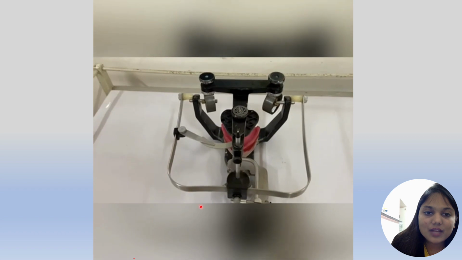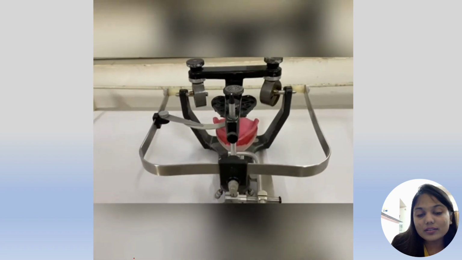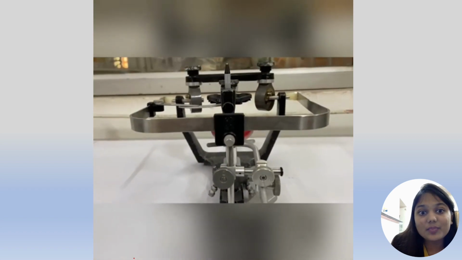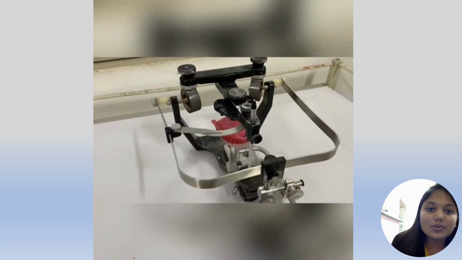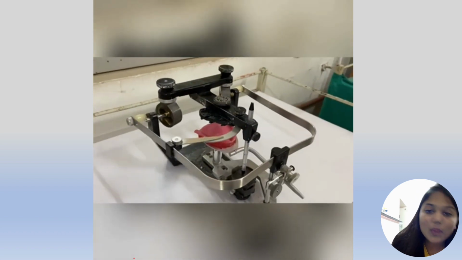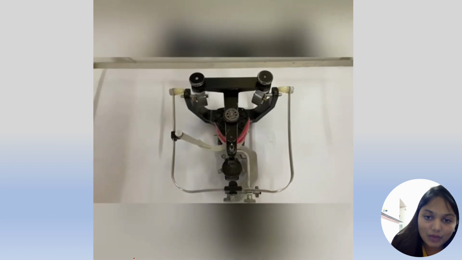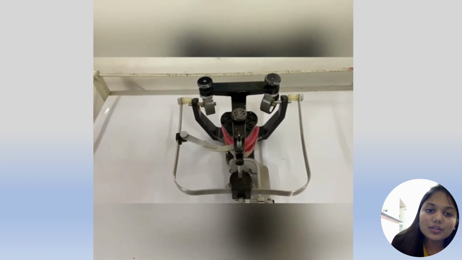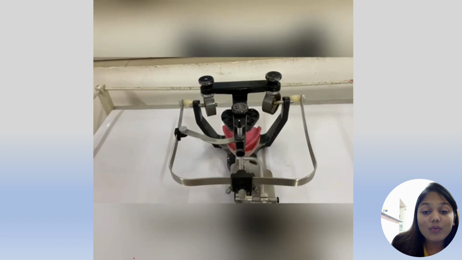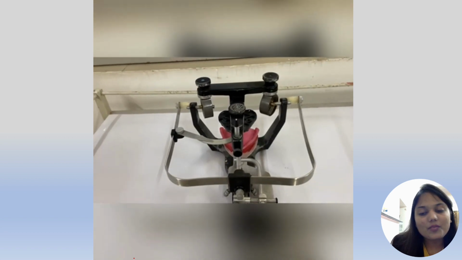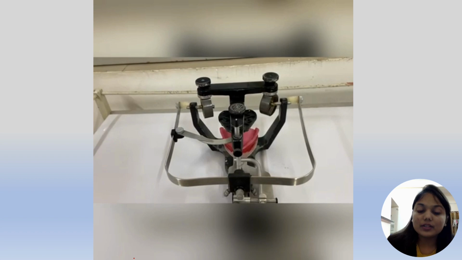And once that is done, we'll check that all the points are correct, and after that we'll go for mounting. In this video the mounting has not been covered, but this is the complete video of facebow record and transfer. So for the facebow record, anterior and posterior reference points are very important. So this was the video. Now by this video I have completed what the facebow record is and its transfer.